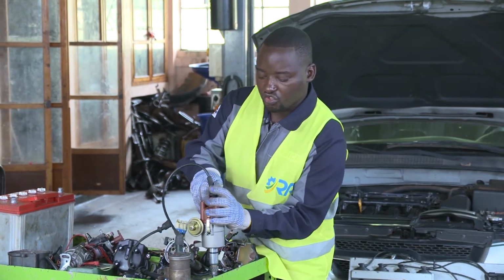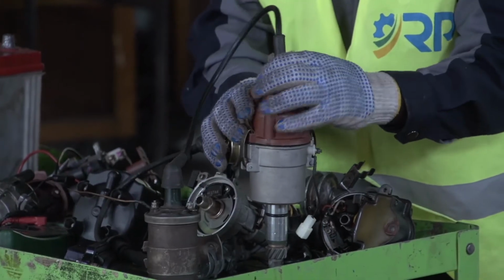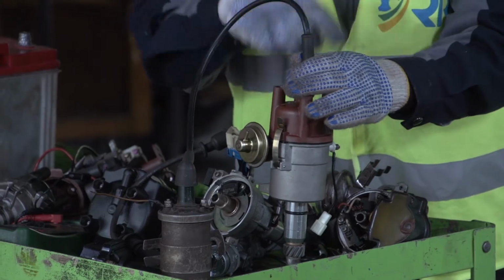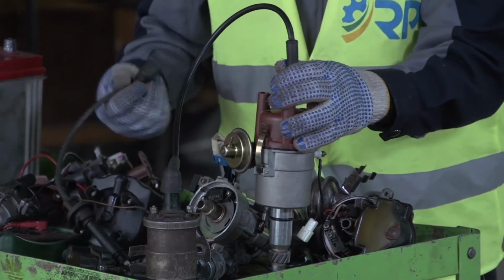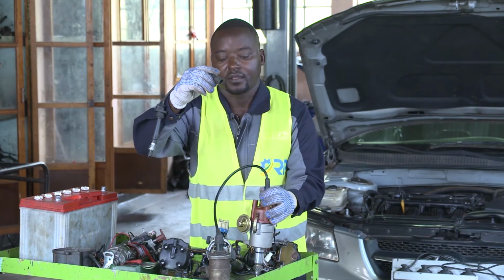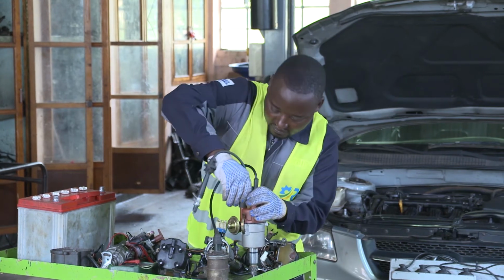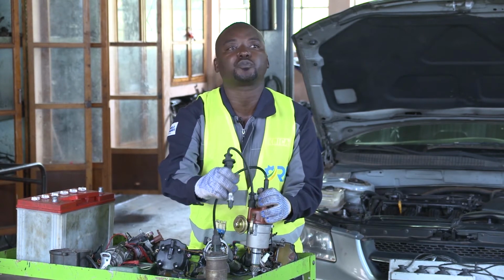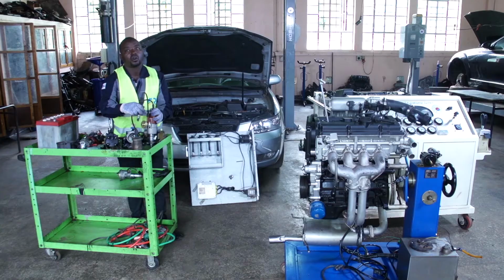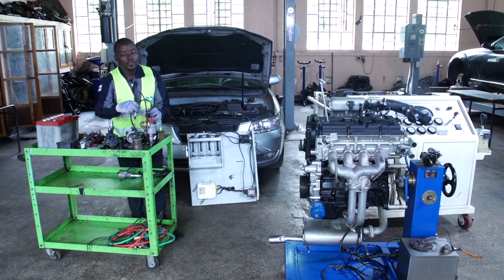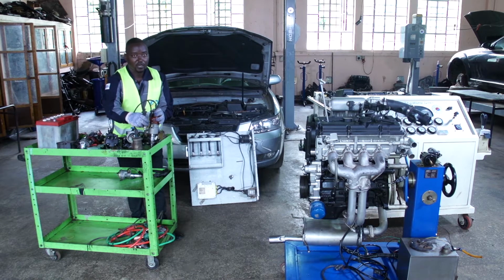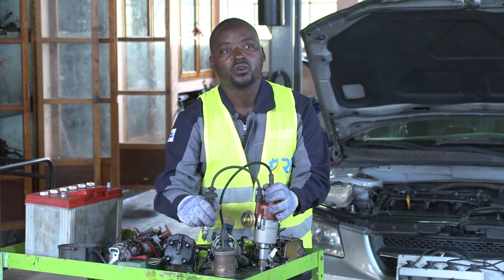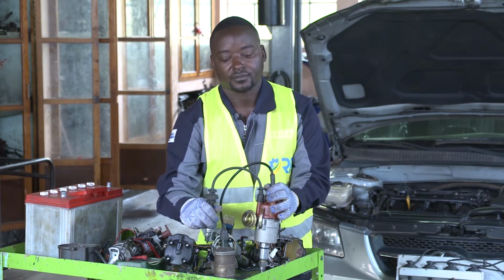But this distributor has the task to distribute that high voltage to all cylinders. That's why one of the spark plugs will get the spark, because all the spark plugs will not get the spark at the same time. There is what we call the firing order.